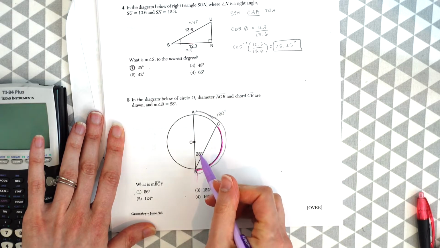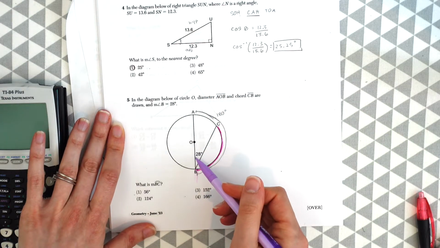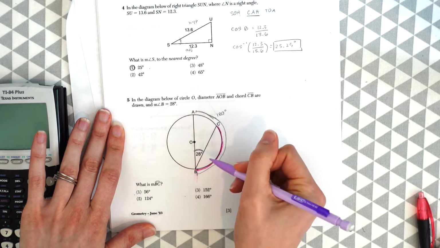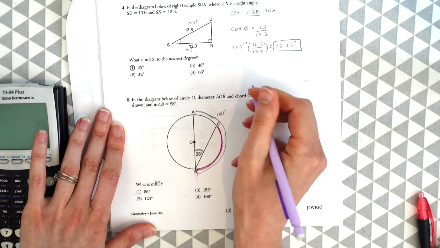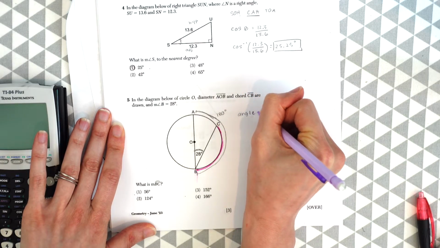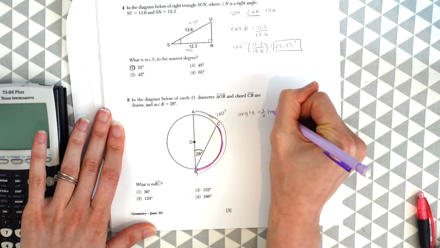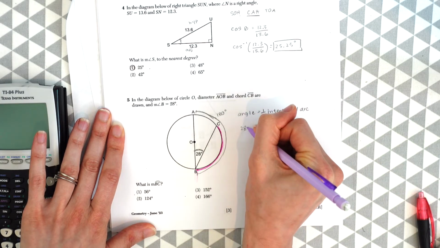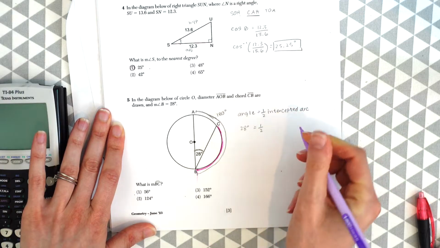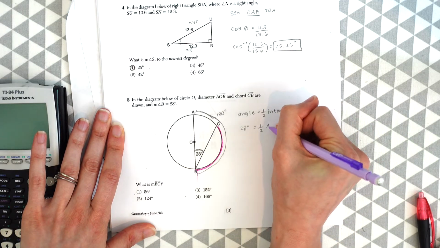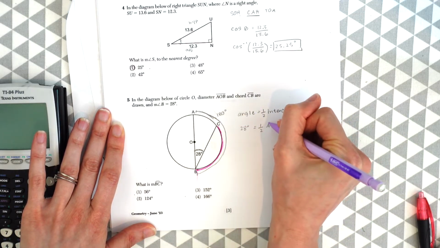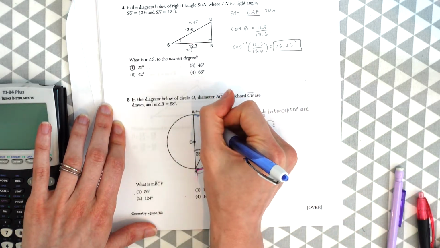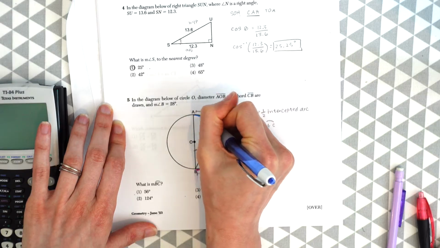So they gave us one angle, and because this is an inscribed angle with an intercepted arc, we know the rule for that, where the angle is equal to half the intercepted arc. So our angle is 28 degrees, and we know it's going to be equal to half of arc AC. So this section over here, AC, is the intercepted arc.